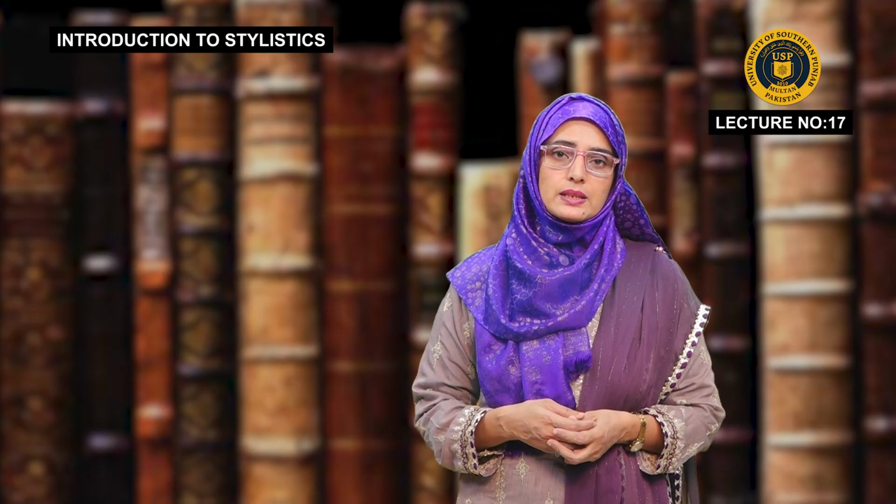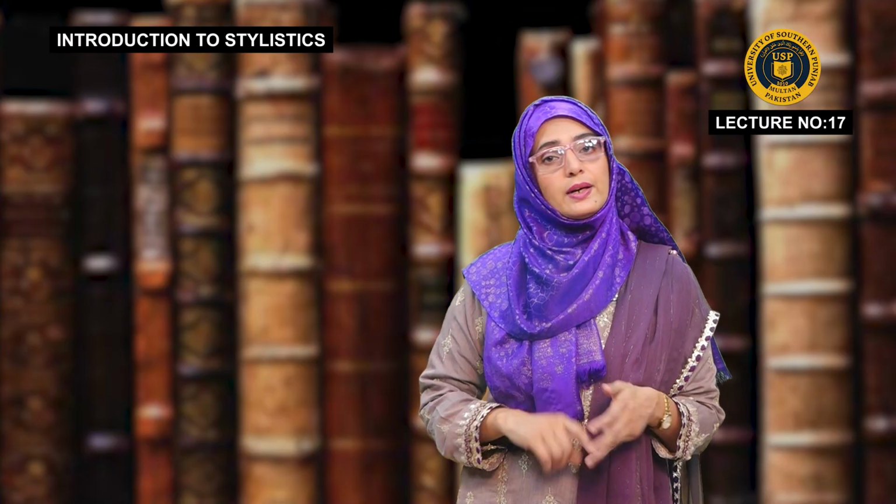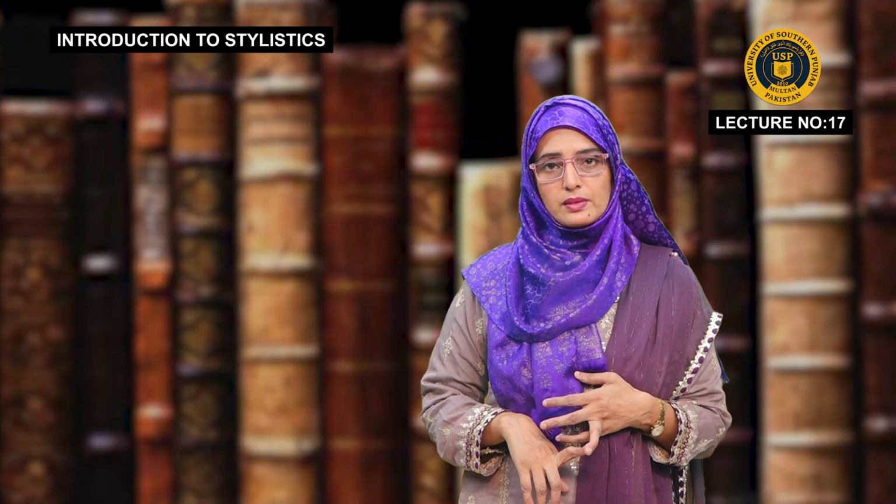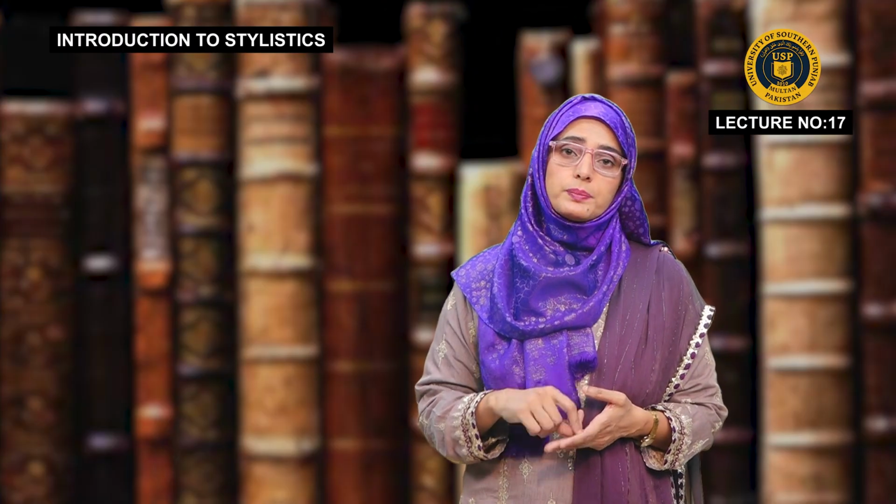Then number 5 is your adverb. Okay, now what is adverb? Adverb is the word that qualifies not only the verb but also an adjective and another adverb in a sentence. Where is that verb that may lie?